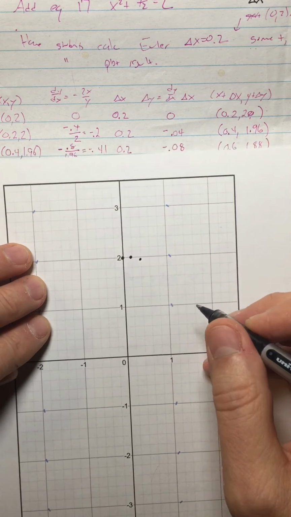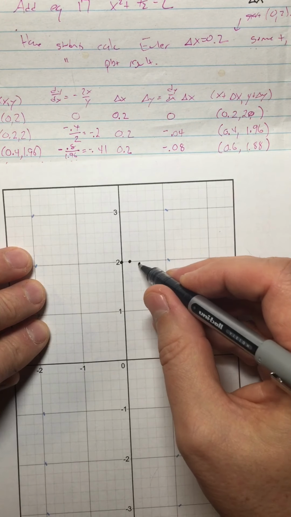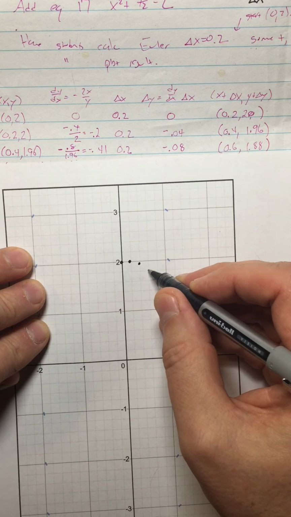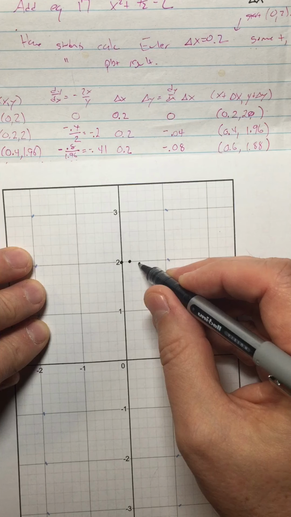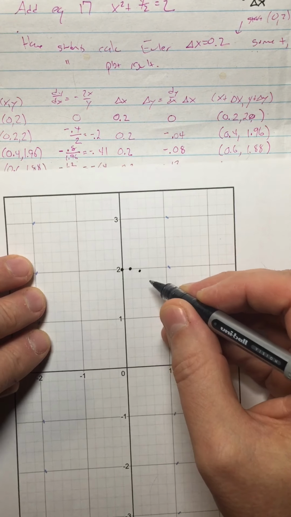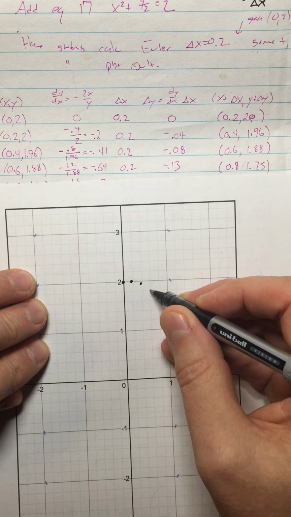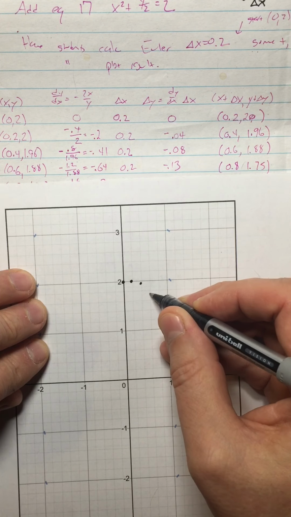Each time I'm using the slope from the last point that I computed to compute the next point. So I'm using this point to compute the next point. The next point is (0.8, 1.75). So here's 0.8, and 1.75 is about there.